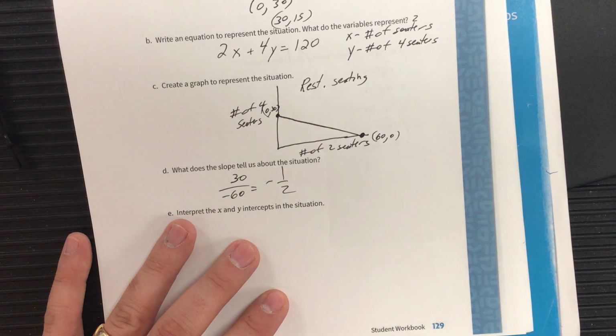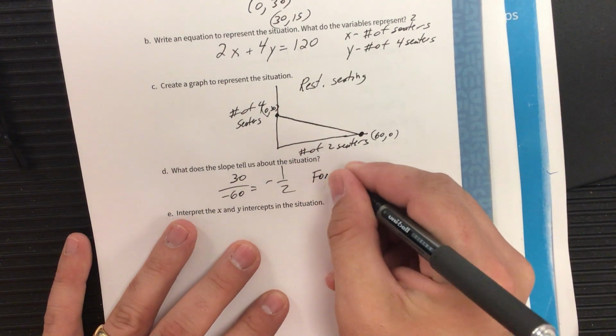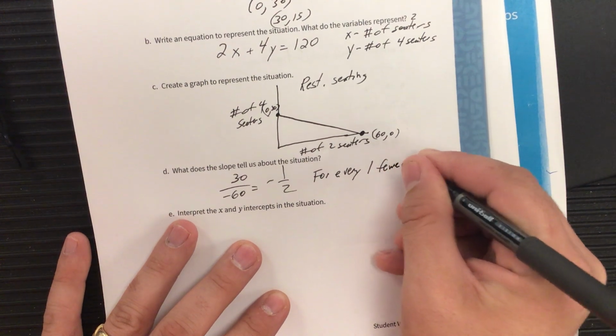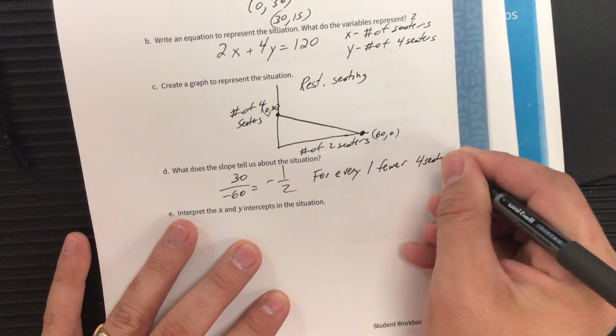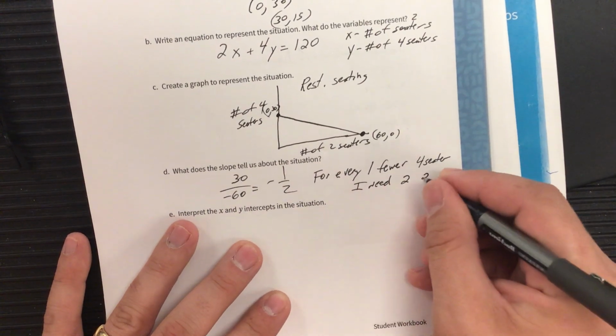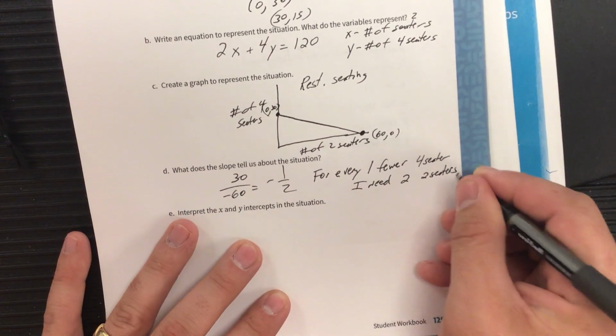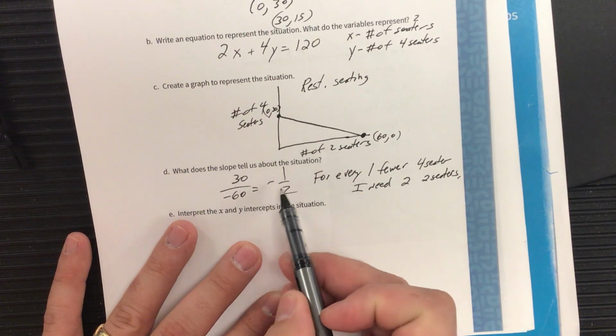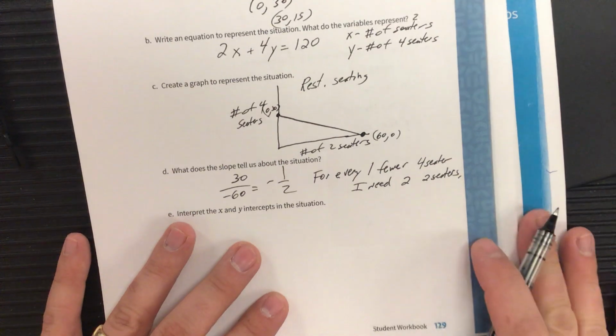Okay, now what does that mean? For every 1 fewer 4-seater, I need 2 2-seaters. Remember, the top is the Y, so I'm losing 1 4-seater. I need 2 2-seaters to make up for it.